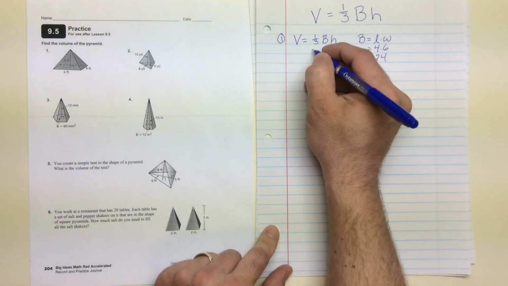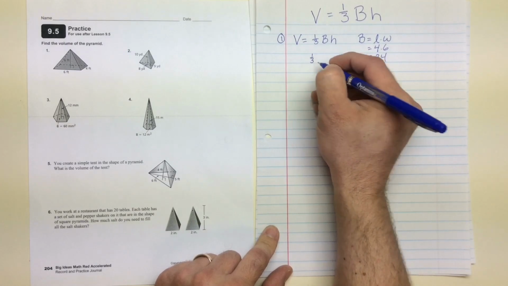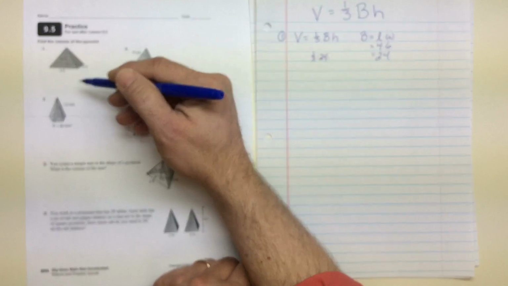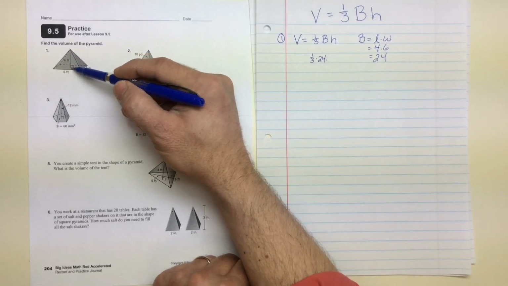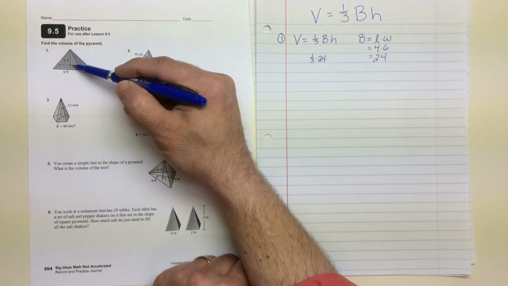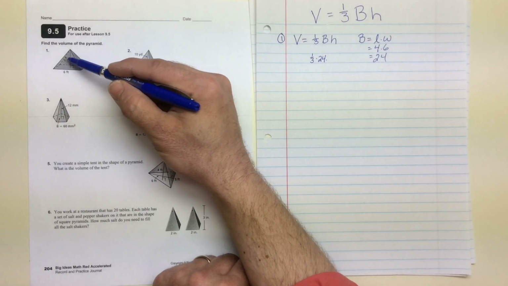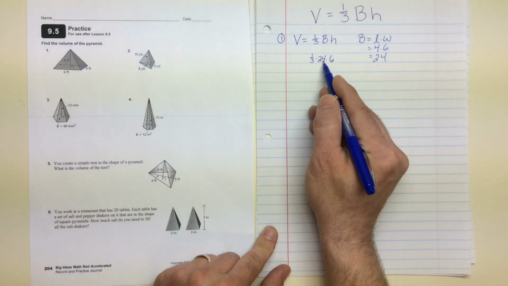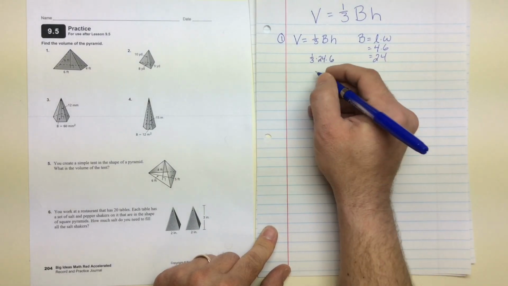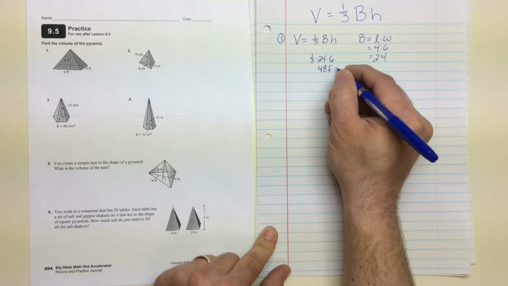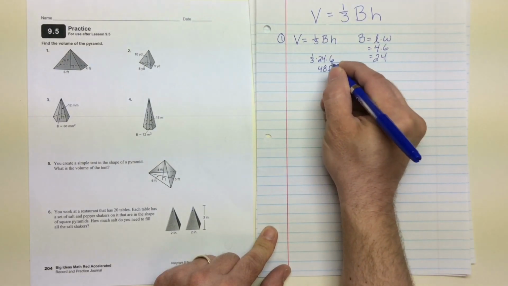So I have 1/3 times 24 times the height, and that's the actual height of the pyramid running from the apex, or the point here, all straight down, being perpendicular with the base. So that's 6. 1/3 of 24 is 8, and 8 times 6 is 48. And this is feet cubed.